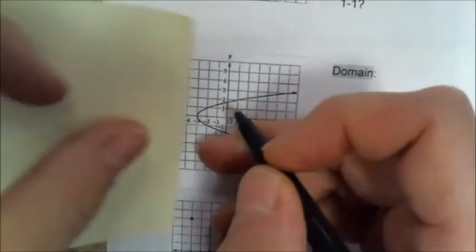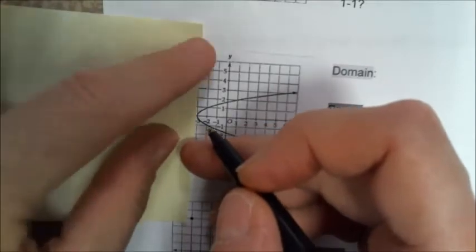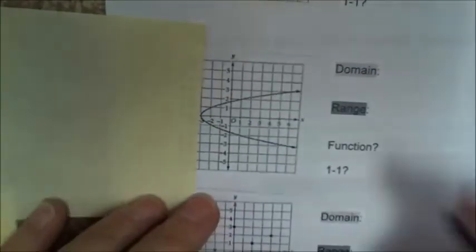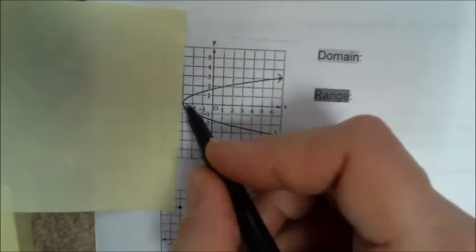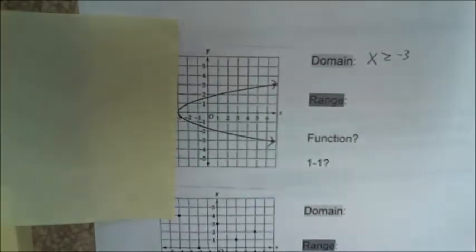The next example. Do we have a leftmost point? Well, yes, we do. Right here is the leftmost point. The graph does not go any further than -3. Does it have a rightmost point? Well, these arrows say it goes to the right forever. So the domain, all those x values, are greater than or equal to -3.